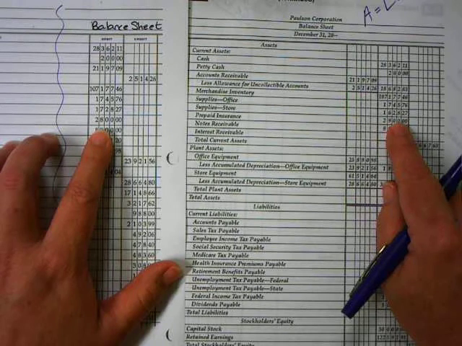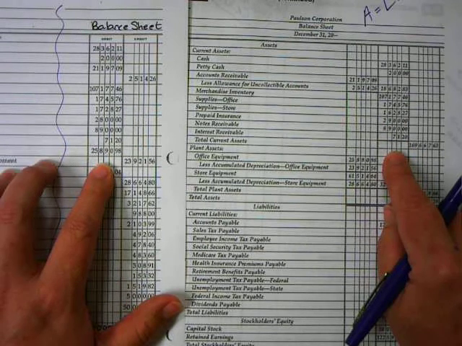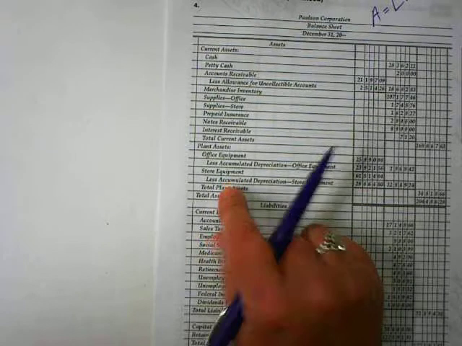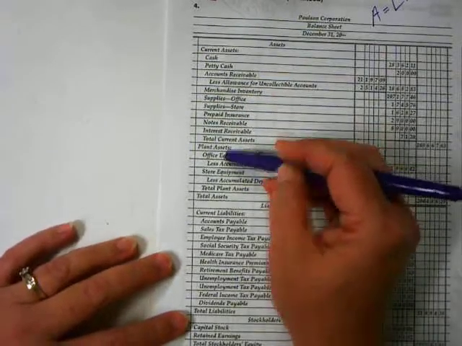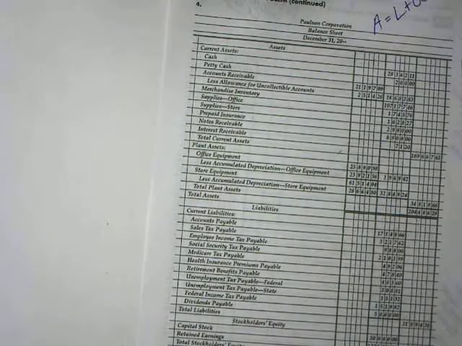Actually, I guess there are some mistakes there. Okay, and then we have a different section for plant assets. So current assets versus plant assets. Again, look at this, follow the pattern. For Authentic Threads, it should follow this same pattern.